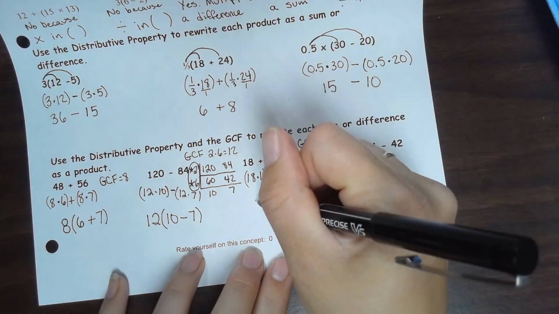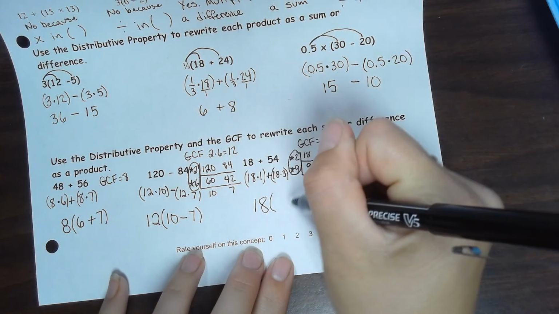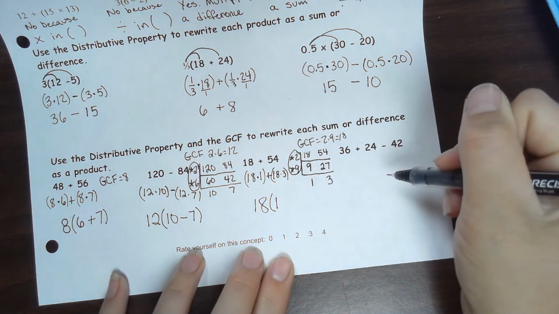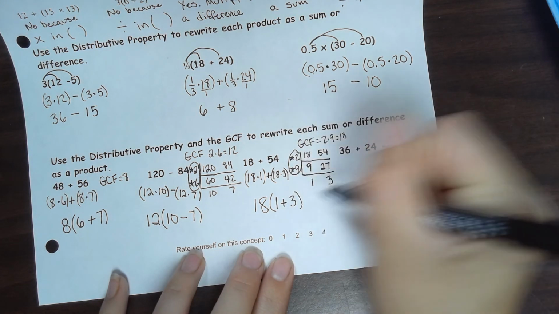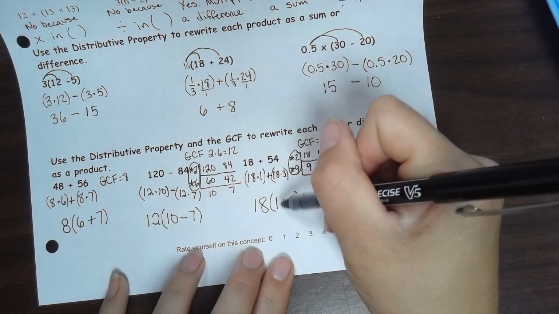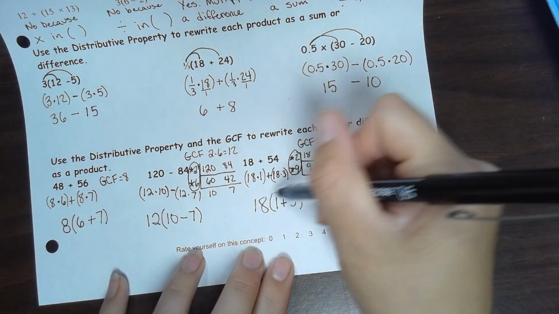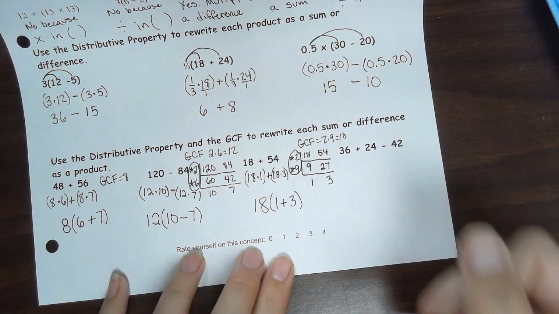Now that means we can make 18 groups, and there could be 1 of this in each group and 3 of this in each group. So when we distribute it back, it'd be 18 times 1, which would give me 18, 18 times 3, which would end up giving me 54.